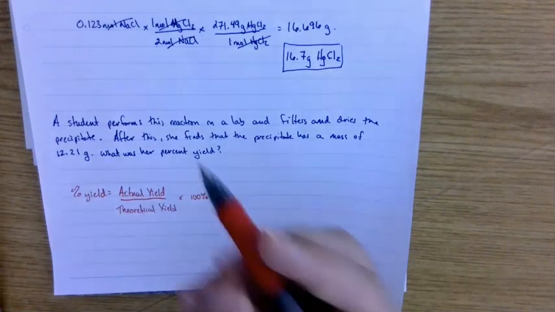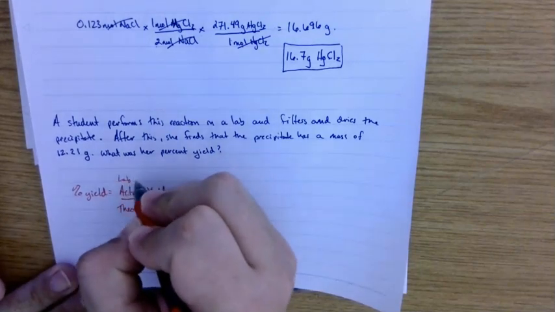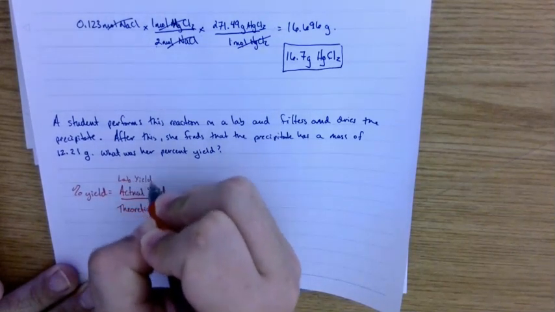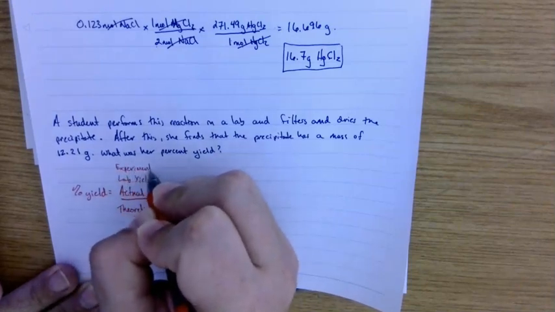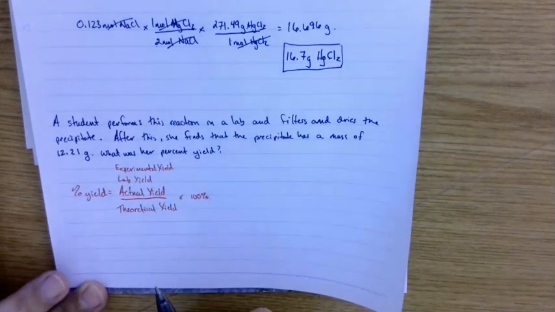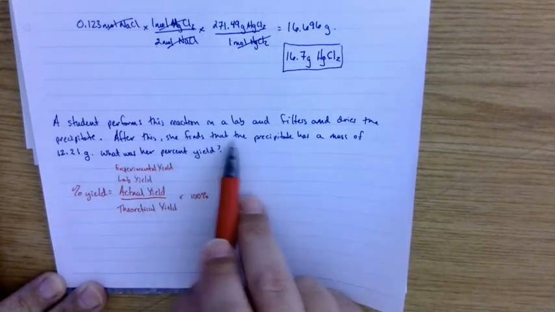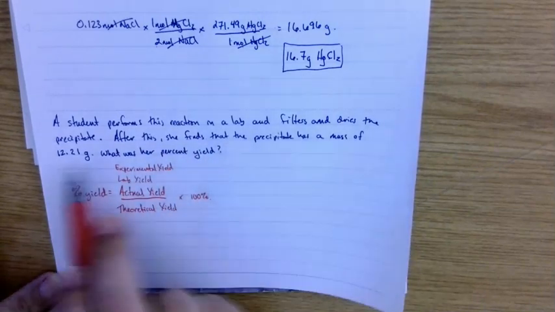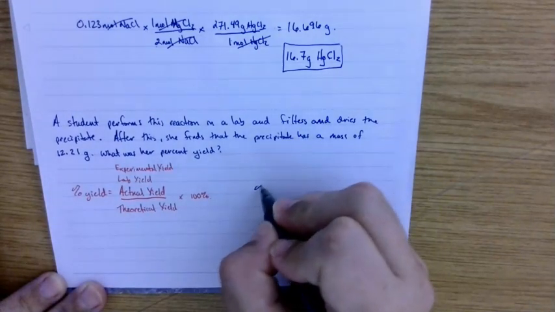Sometimes you'll hear it called laboratory yield, so lab yield, or experimental yield. They're all the same thing. In this case, our actual yield, she did this in the lab and found that the precipitate has a mass of 12.21 grams.